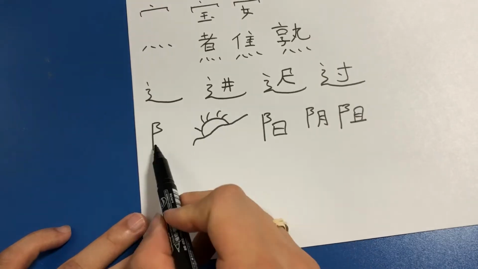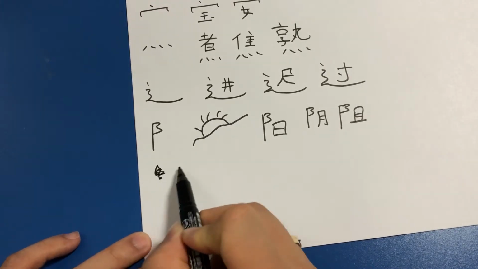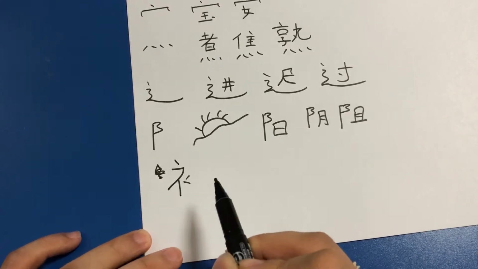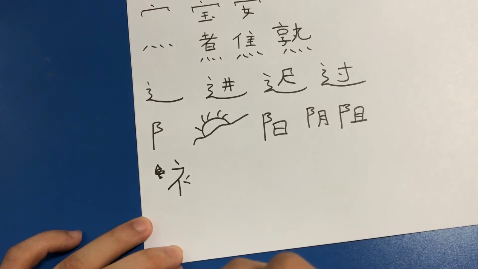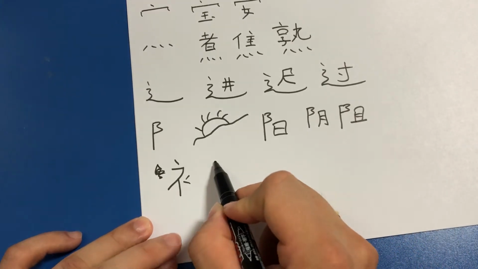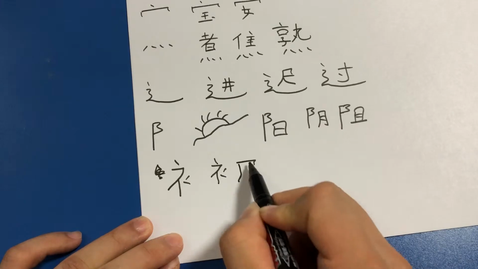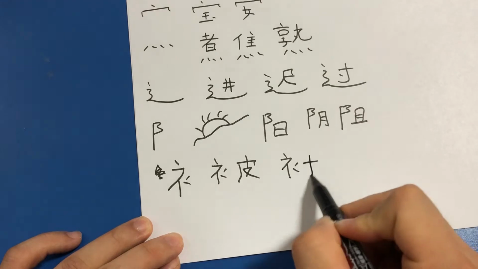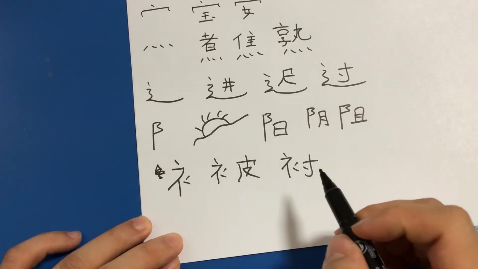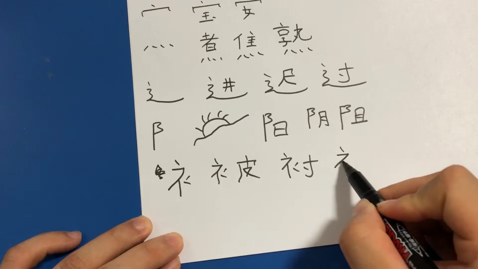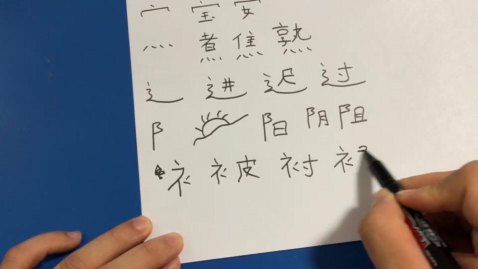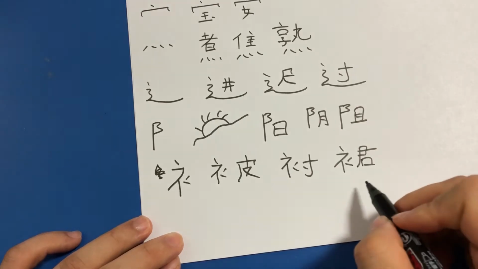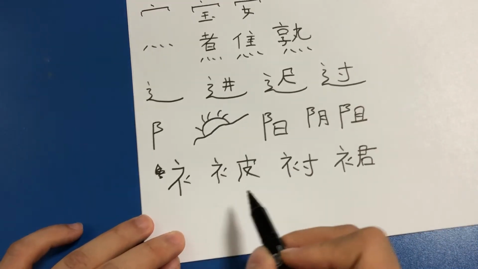Next one is called the 一字旁, and has anything to do with 衣服 or clothes or your shirts and stuff. So this means 被 or blanket. There's another word. This is 袖子 or your sleeve. Another thing to do with clothes. This is 裙子 or your dress. So once again, this has anything to do with clothes.